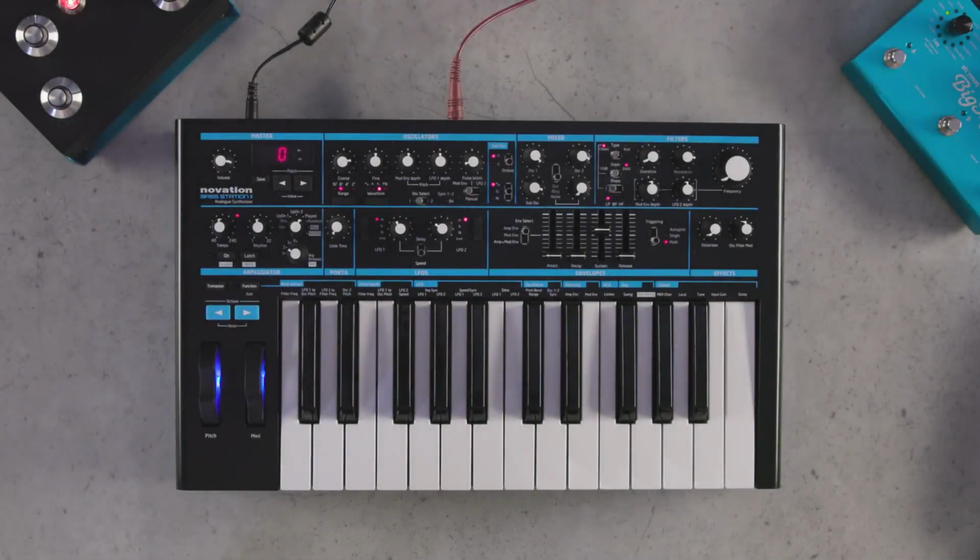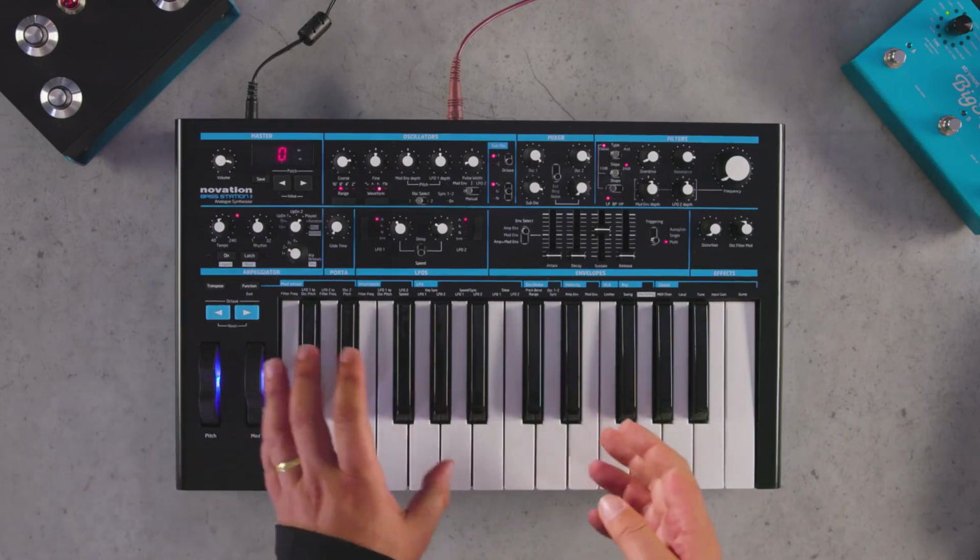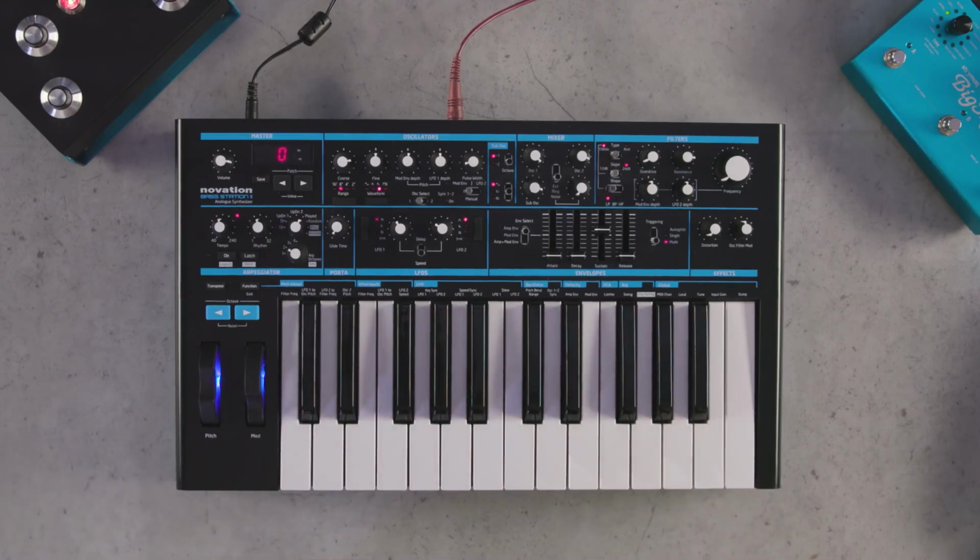Another secret weapon included in the firmware update is the ability to introduce Oscillator Error. Oscillator Error is basically going to randomize the pitches ever so slightly on the bass station.